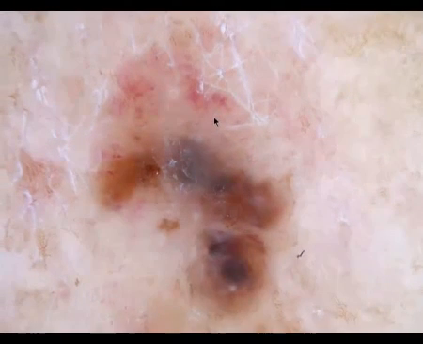Now, what is more likely, a basal cell carcinoma or a melanoma? Well, blue clods can be found in both. What else? A polymorphous vascular pattern can be found in both, but in a basal cell carcinoma, you expect serpentine branched vessels. So what is more likely in this situation here? A melanoma, correct, which it is.